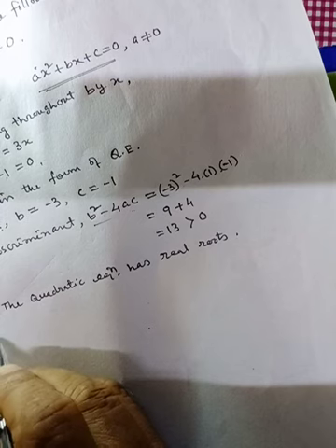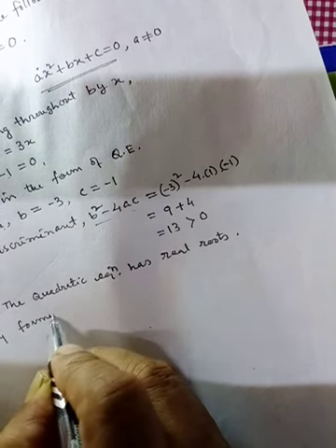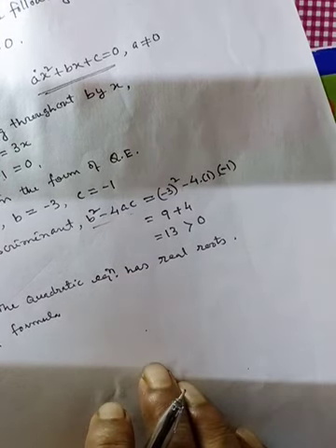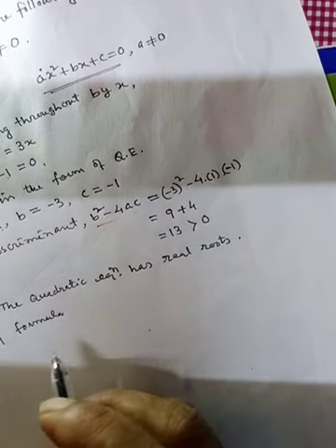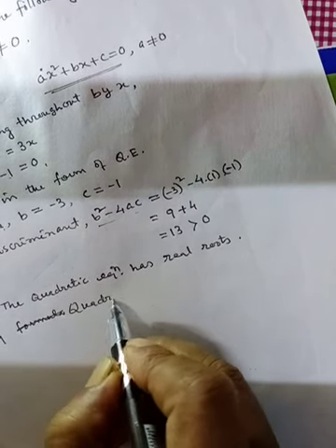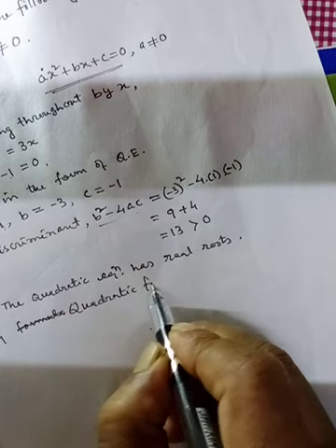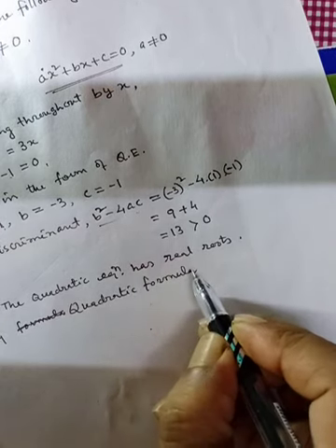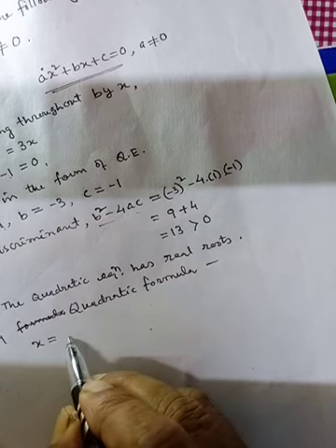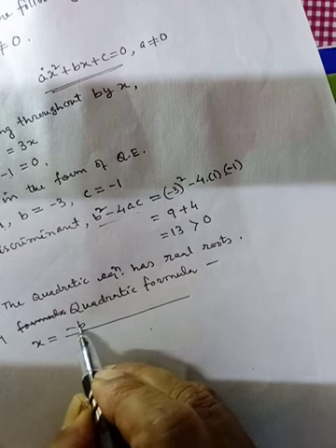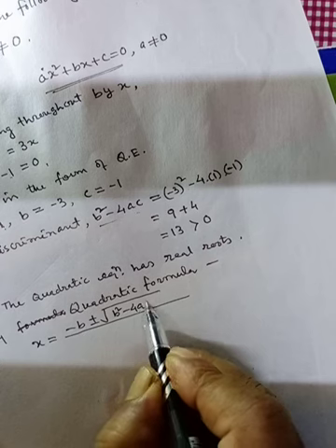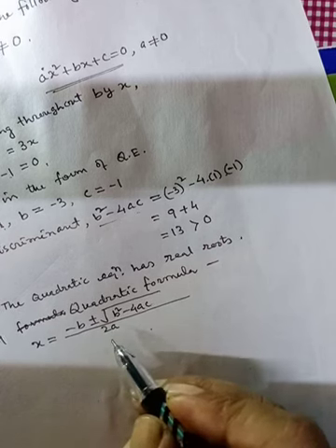Therefore, by formula, that is, by the quadratic formula, we have x equal to minus b plus minus under radical of b square minus 4ac divided by 2a.